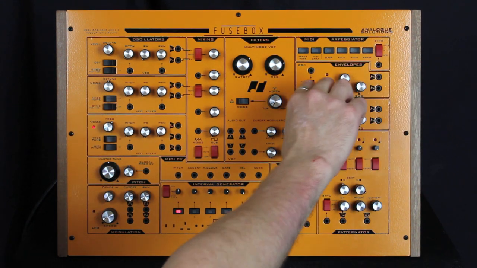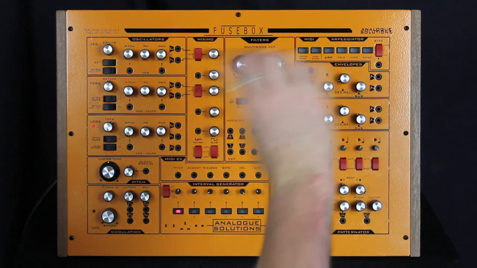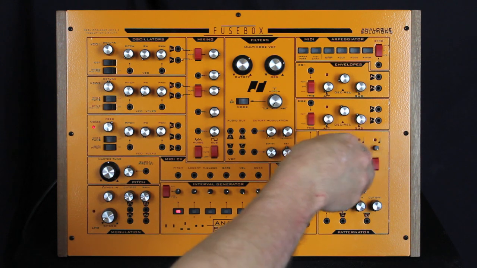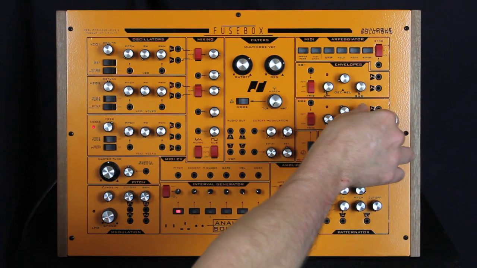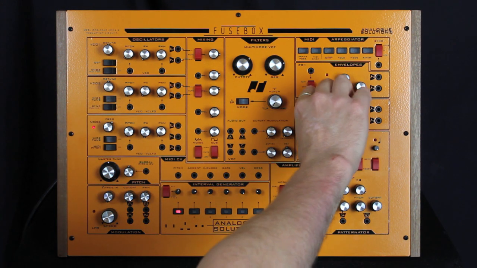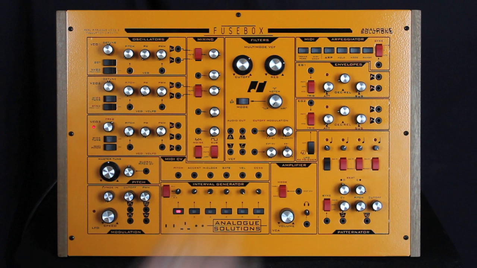And of course, we have control over the attack. The decay and release is one knob. So this is an ADS envelope, and sustain is controlled with a single knob too. So they're very punchy.